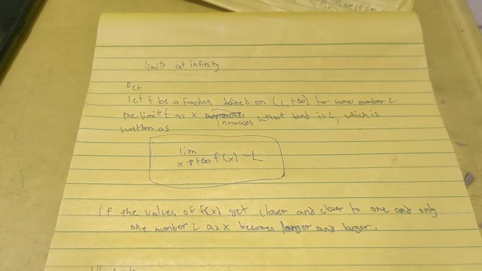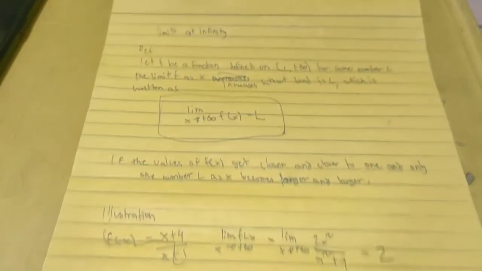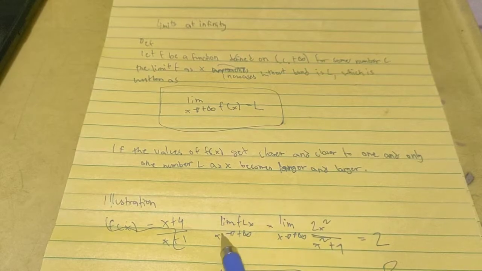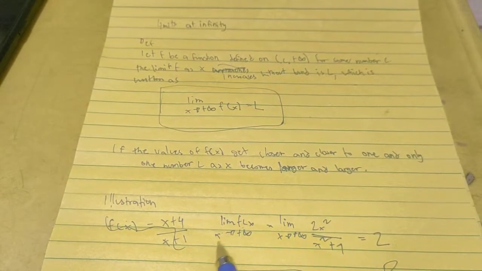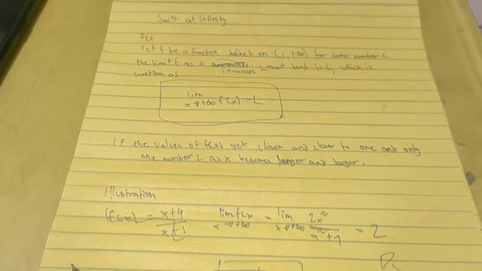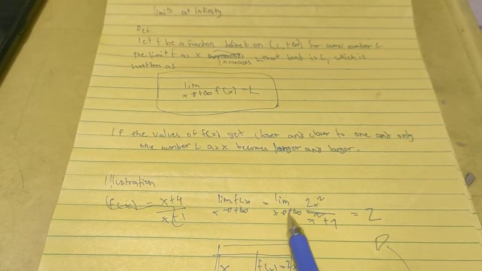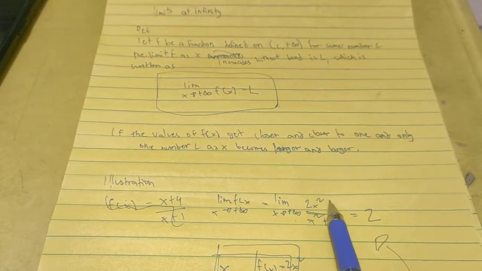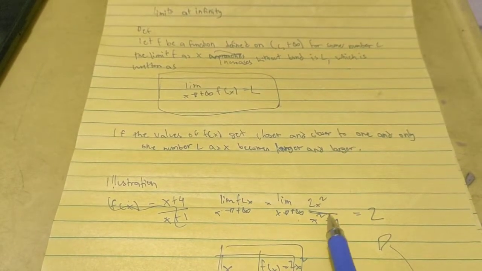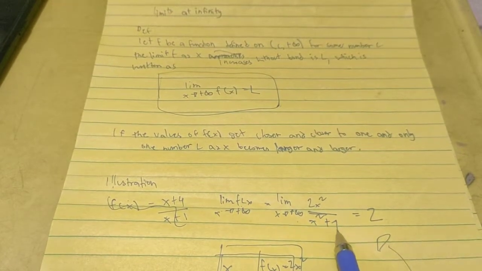So I have here my illustration: limit as x approaches positive infinity of 2x squared over x squared plus 7.